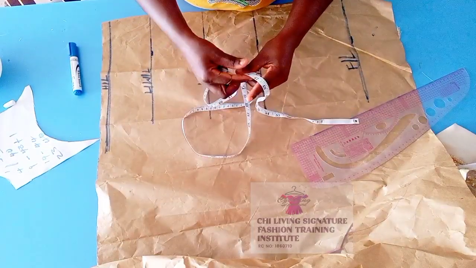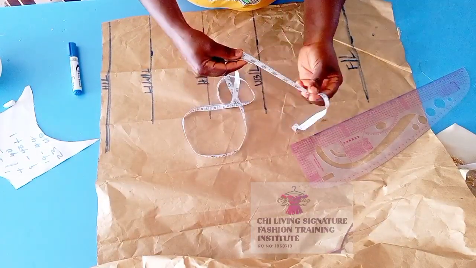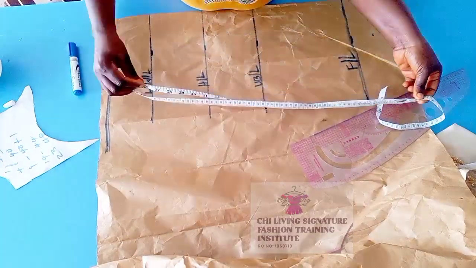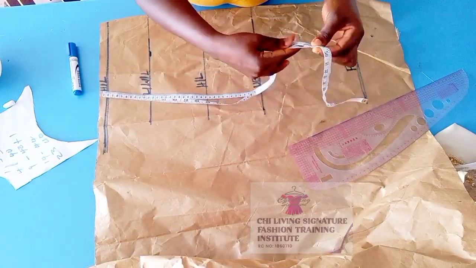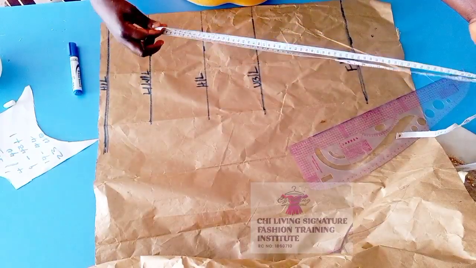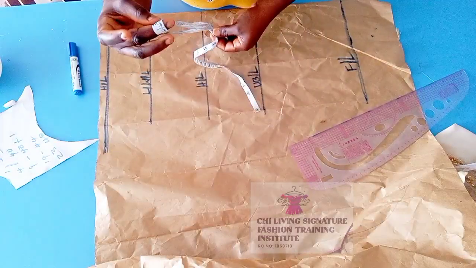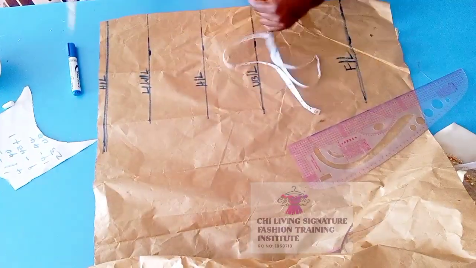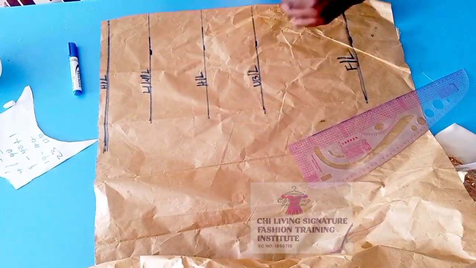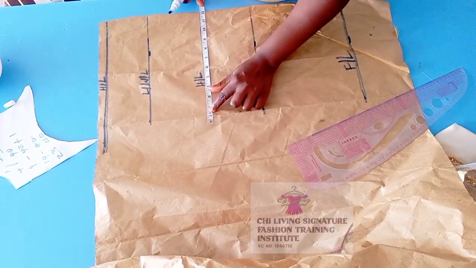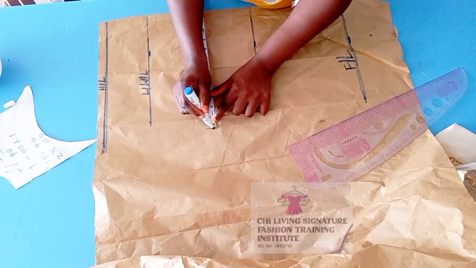The measurement we're working with is the waist measurement into 4. This is how you should use your measurement tape to find your waist measurement into 4. If you've not watched part 1 and part 2, the drafting of the bodice and the stitches, just click on the link below to get a clue. For the waistline, we're subtracting 3 inches.